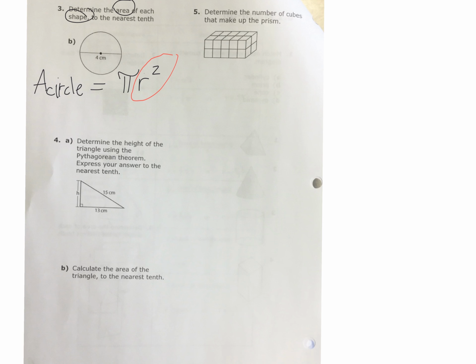So what is the radius? You guys remember how to find radius? From one end of the circle to the other is the diameter. Half of that, we did this a few chapters ago, is the radius, from the center of the circle to the side. So what is half of 4? 2. Okay, so I'm going to do pi.